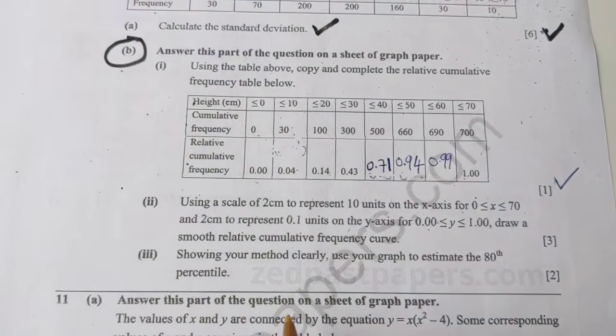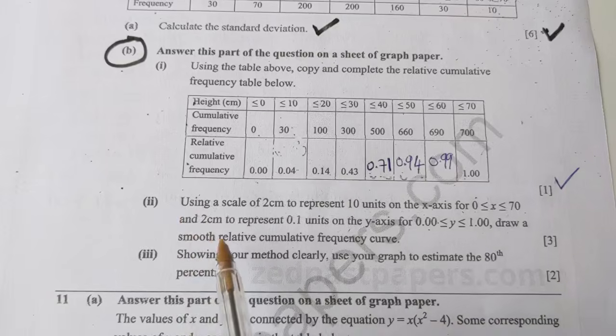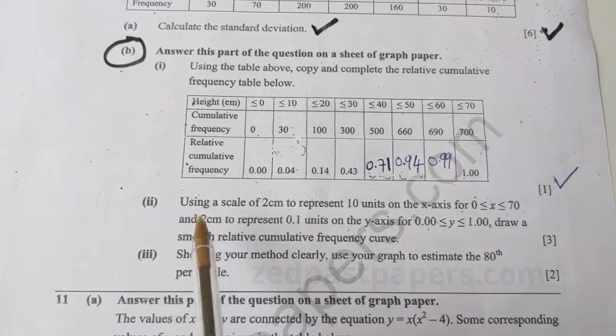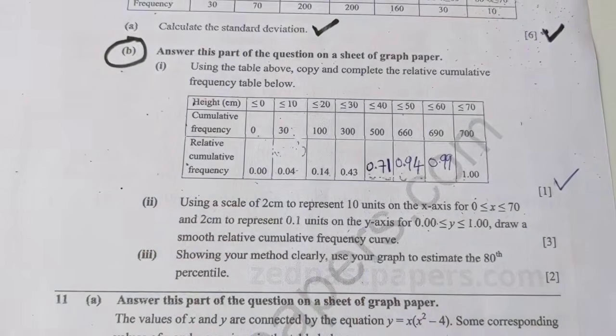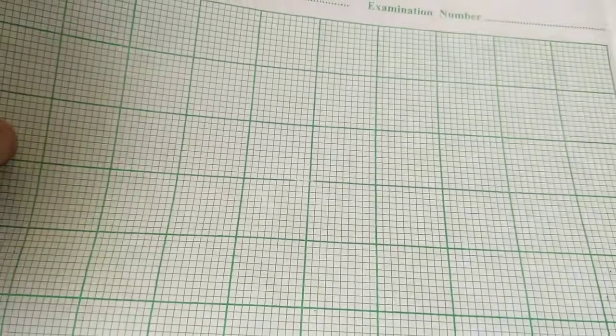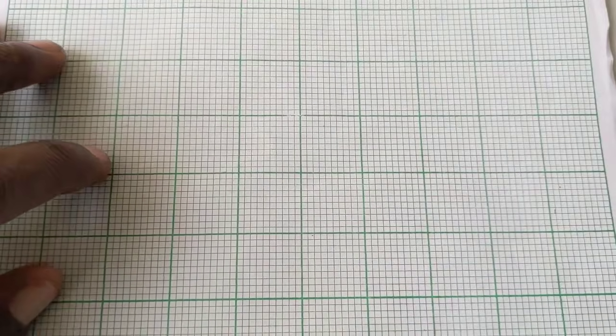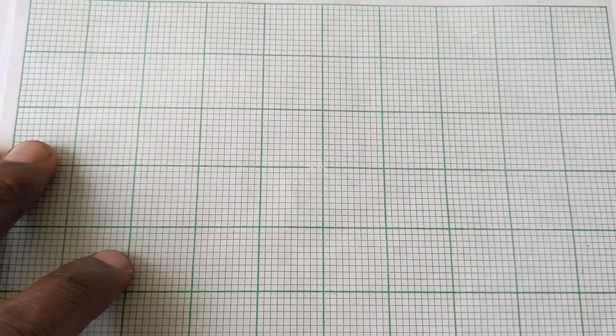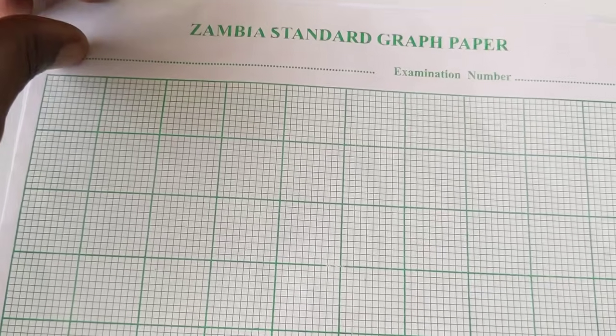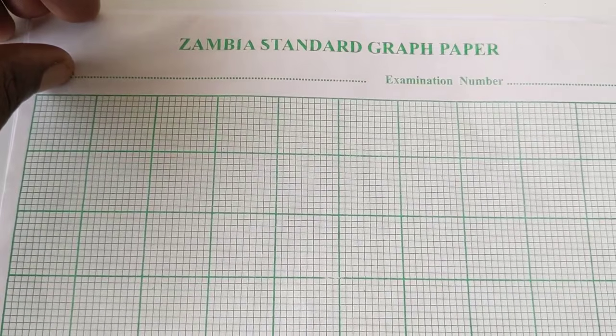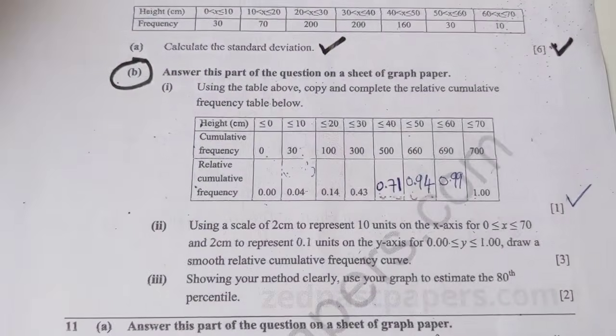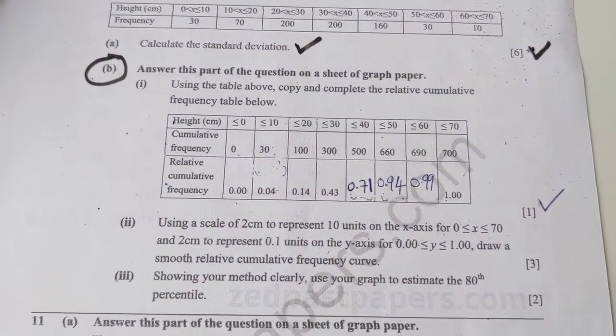They are saying that we should solve this on a graph. This is statistics, so you're supposed to solve it on a graph paper. I hope you have a graph paper. Graph paper is not expensive, it is just 1 kwacha only. So this is the graph paper that I'm going to use.